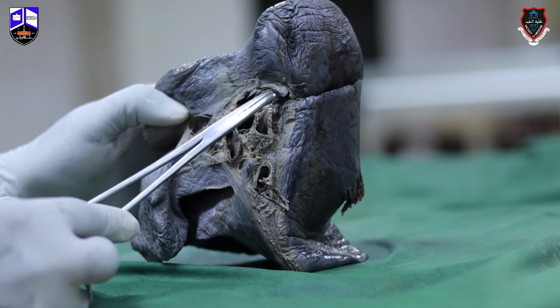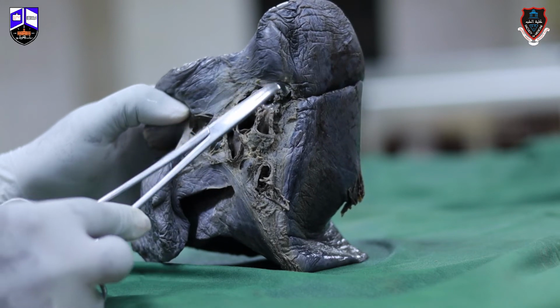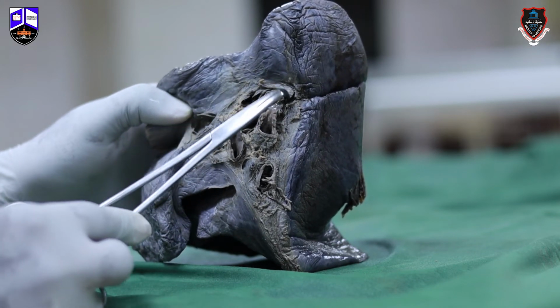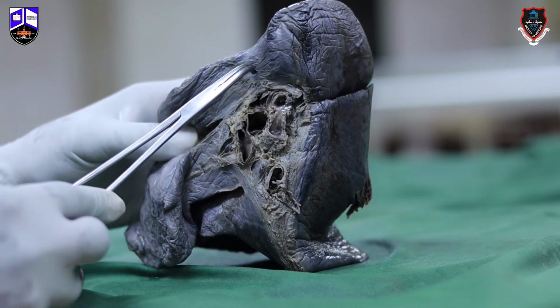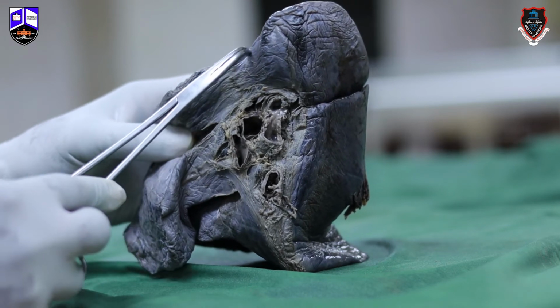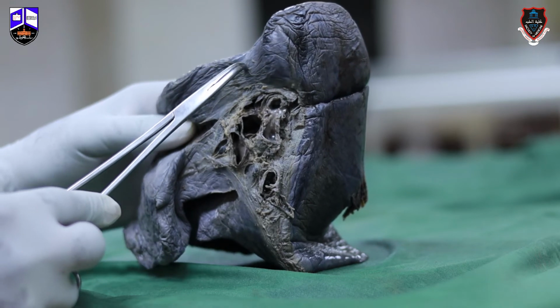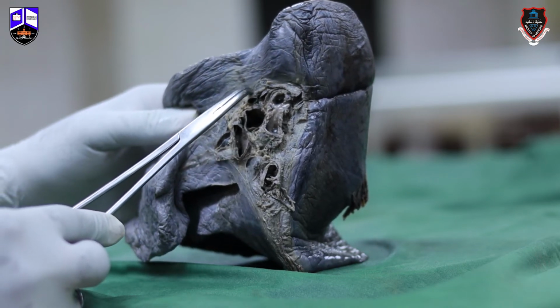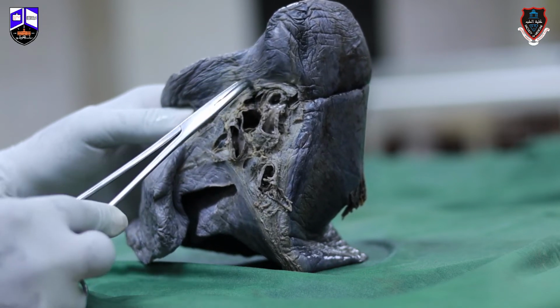Above those structures, we have this impression caused by the azygous vein, and here is an impression caused by the right brachiocephalic vein and the superior vena cava, with the azygos going into the superior vena cava.